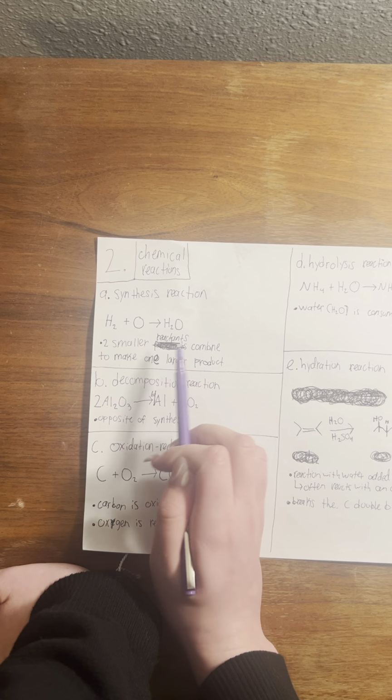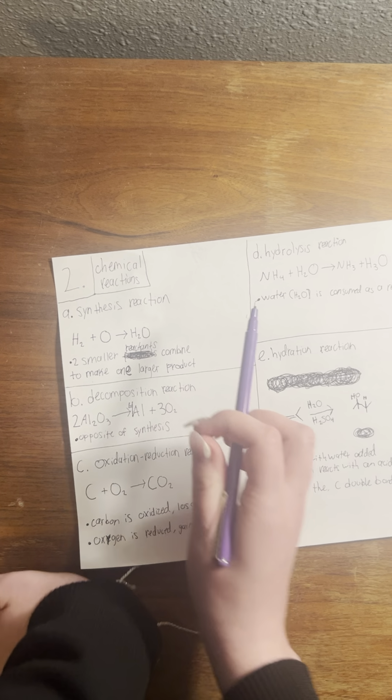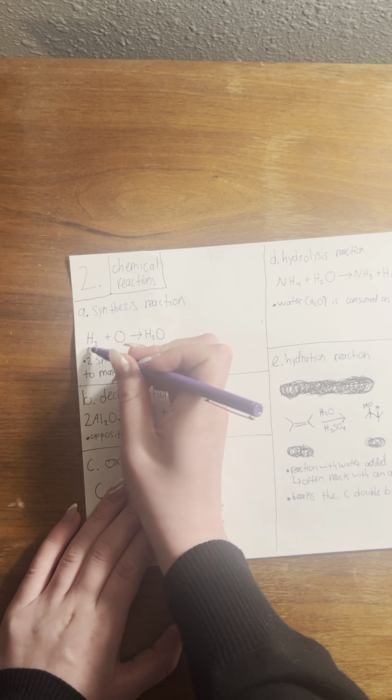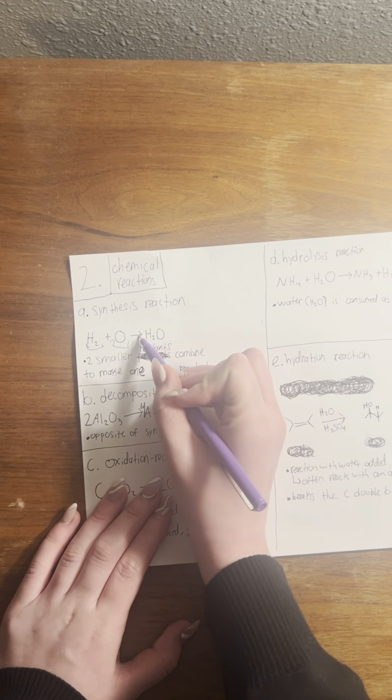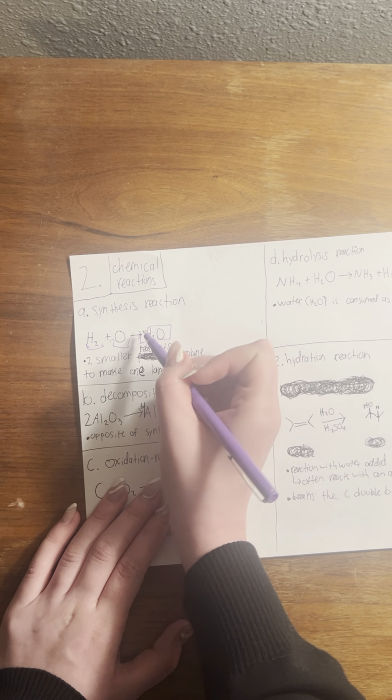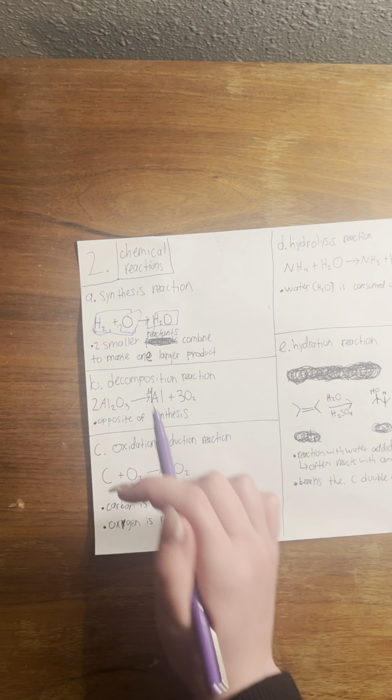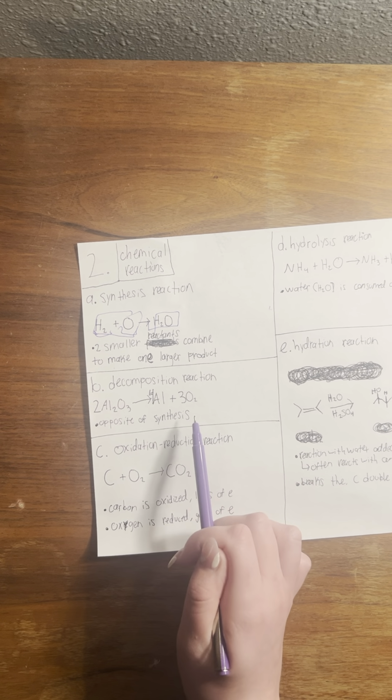2 smaller reactants combine to make one larger product. So we have H2 plus O equals H2O. So we have 1 smaller one, 2 smaller one, and then 1 bigger one for our product. And these are our reactants. Okay, and then a decomposition reaction is basically the opposite of synthesis.